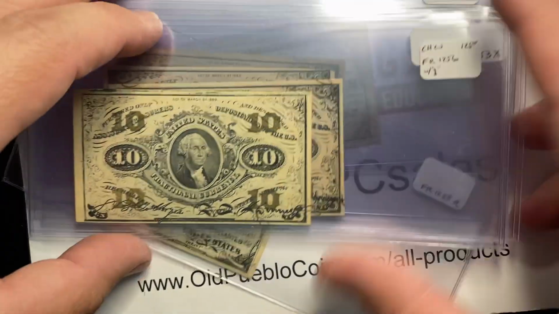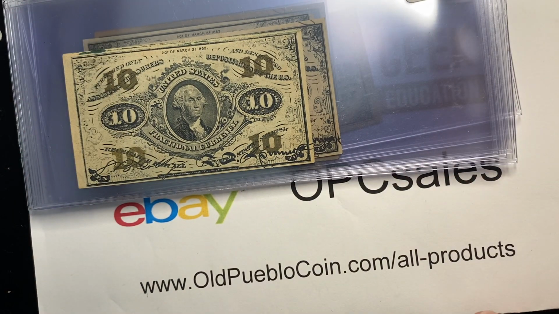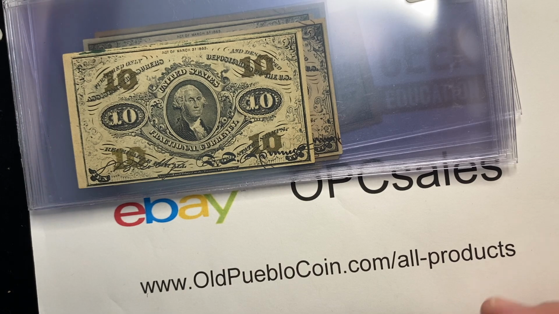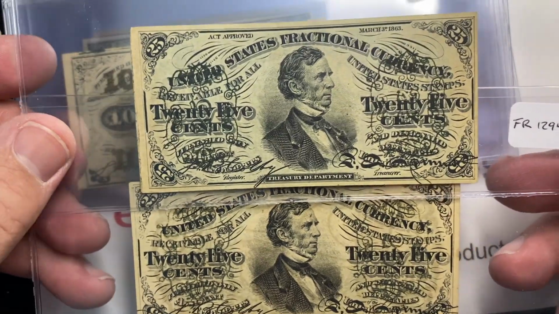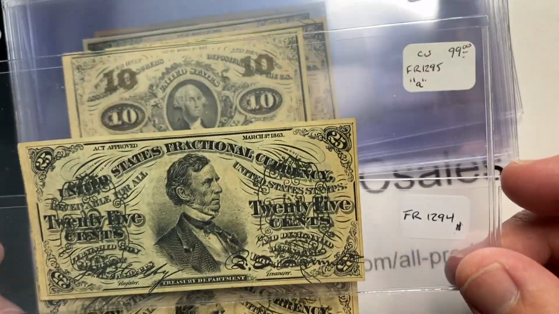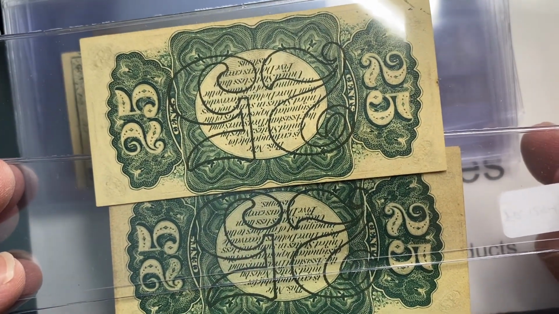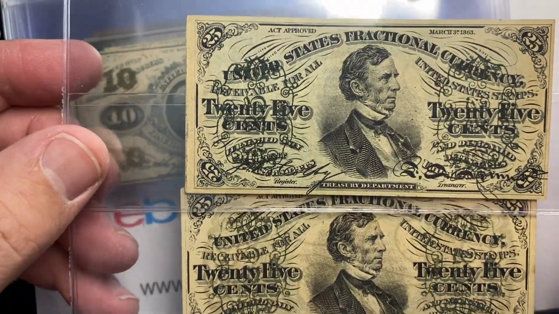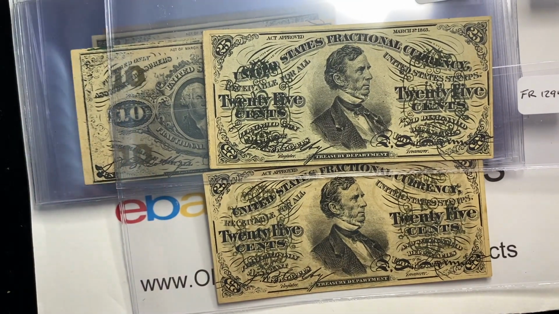So the third issue of fractional notes gets even more dicey after this, guys, because next you get to the quarter notes. I've got a couple of quarter notes to look at. The quarter notes also came with two different colored backs, a green back or a red back. These are both green back, but you also have plate positions. Just like those other notes, you have plate positions, but they vary a little bit more on the quarters.